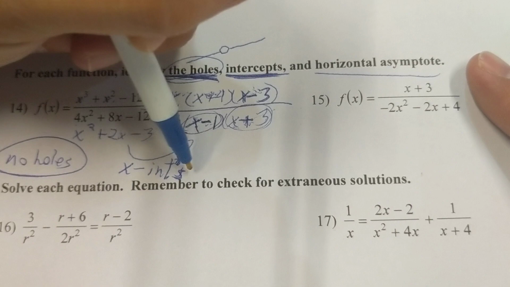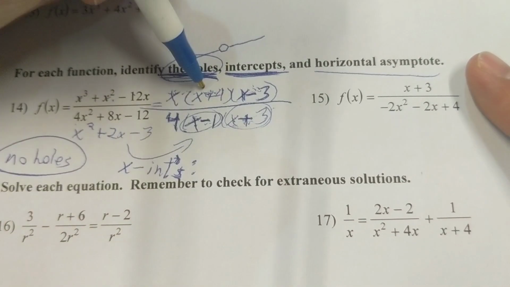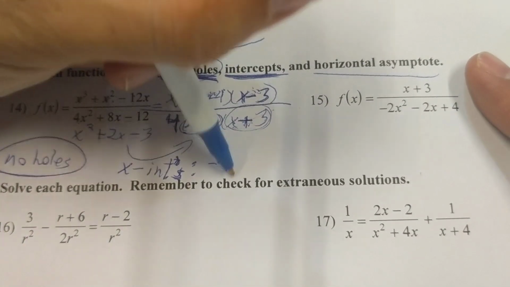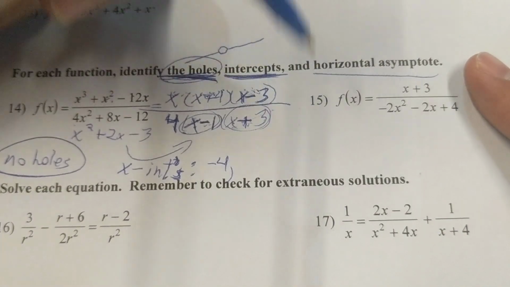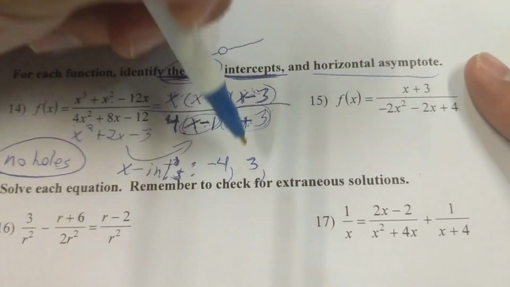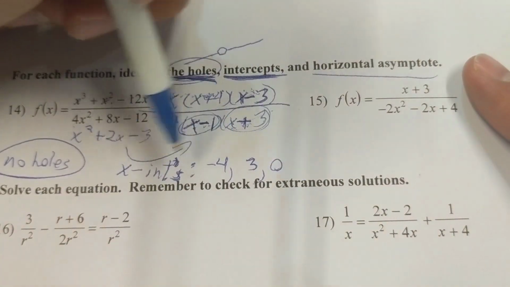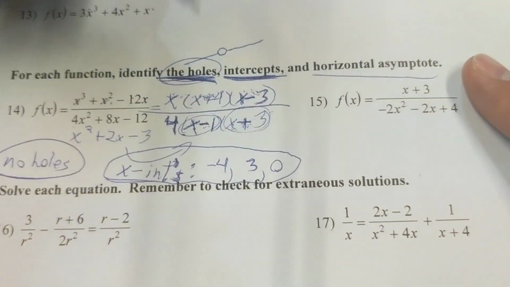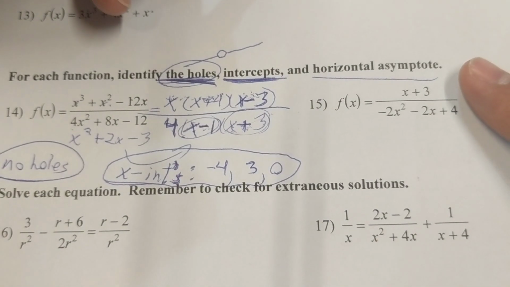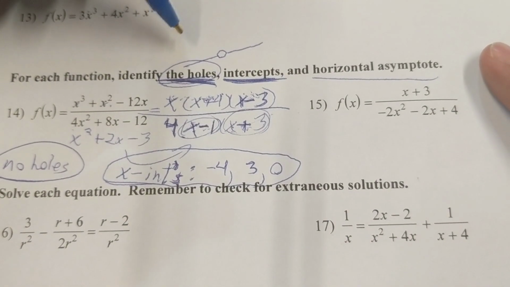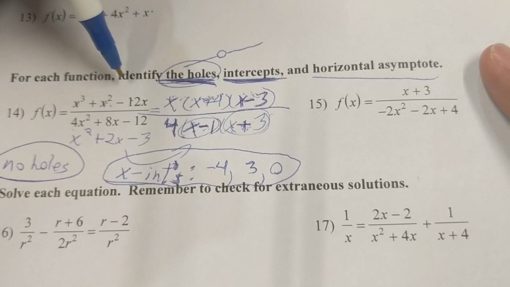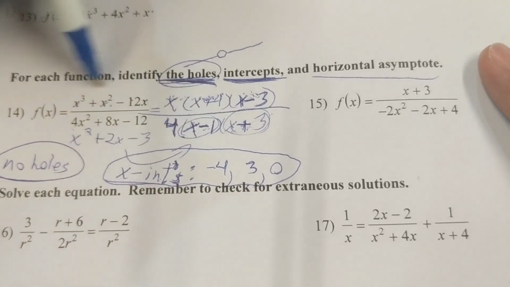So x-intercepts: we have negative 4, plus 4 would work, so negative 4. Positive 3, take away 3 would work, so positive 3. And then also we have just a 0. If I plugged in 0, that would make this thing 0, so 0 works. So that's good for the x-intercepts. And then the y-intercept as well. Remember, a y-intercept comes when we just put 0 in for all the x's. And so we could do that in factored form or in a regular form.